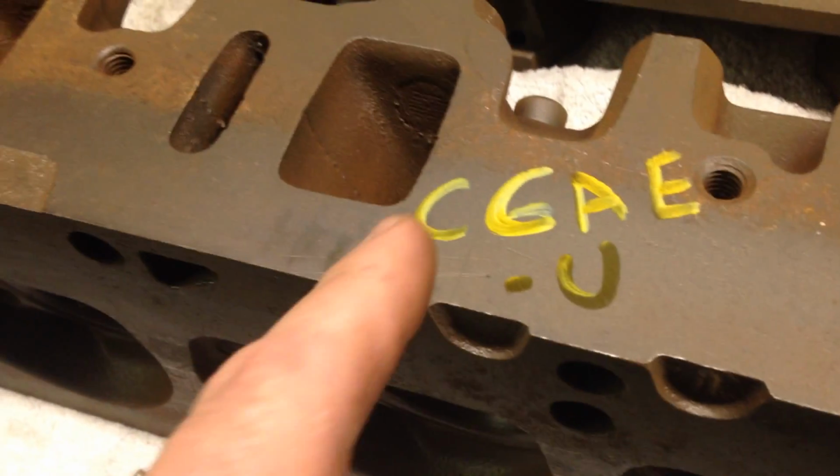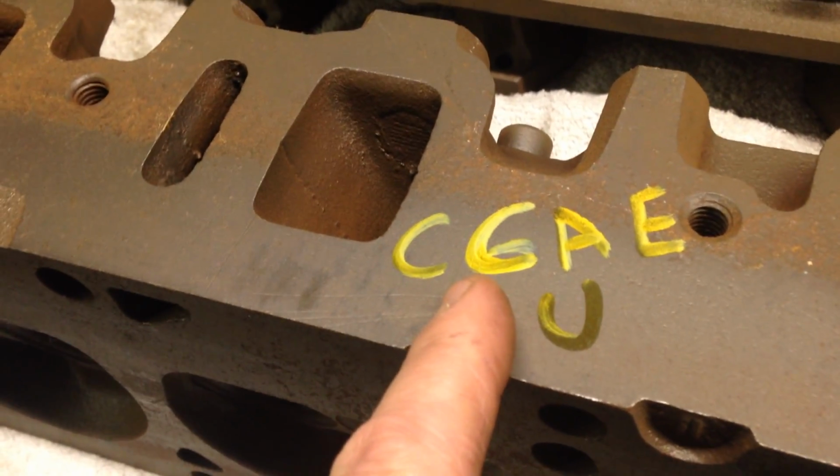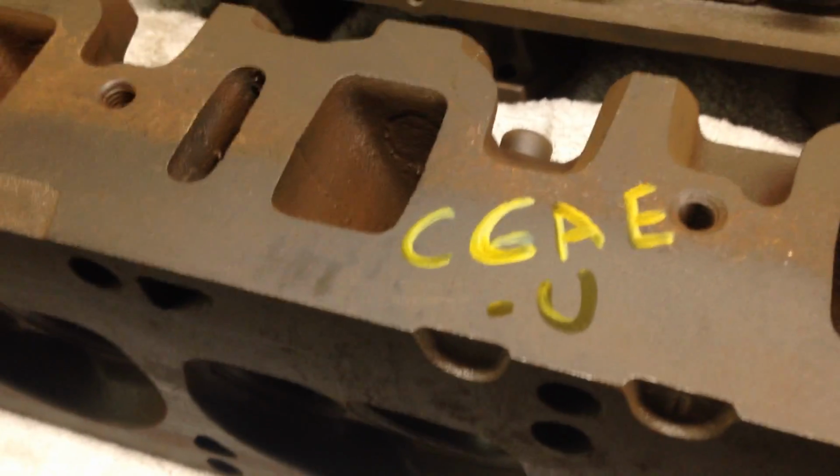But if you're going to build a 390, and you want a pretty decent level of performance, you definitely want to find what we call a medium riser head. Now let me show you what we're talking about when I say that. So this C6 AE head here, 66, engine part, dash U, is what we call a low riser head.